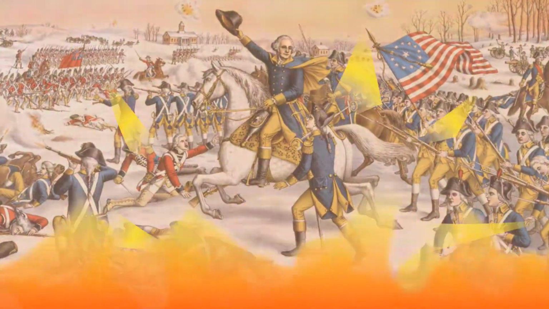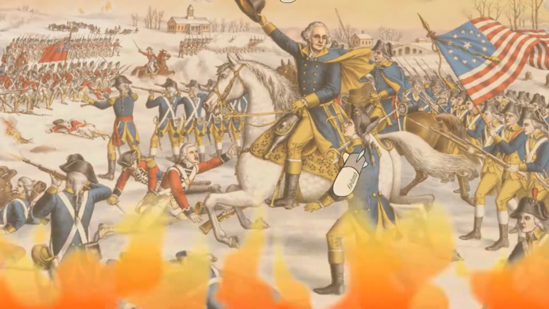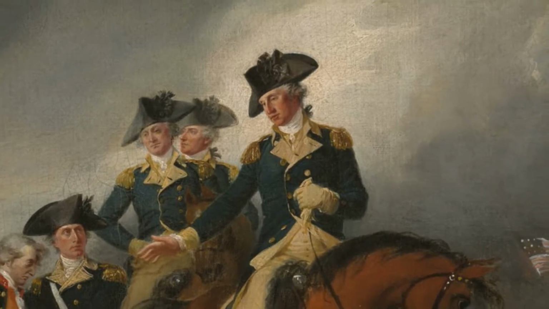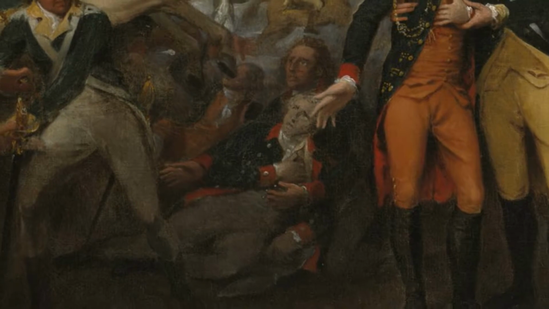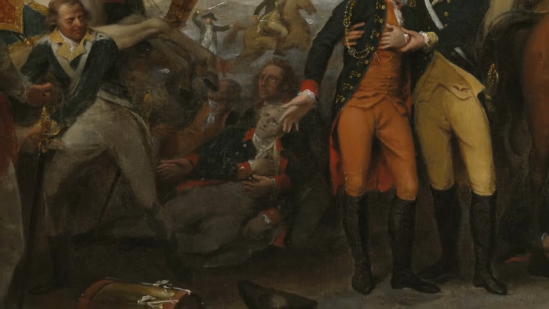James Monroe fought in the American Revolution. He held the rank of major and fought under the command of George Washington. At the Battle of Trenton, he was injured by a bullet that hit him in the shoulder. He recovered that winter at Valley Forge.